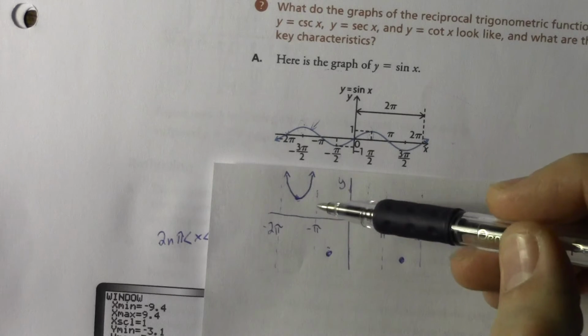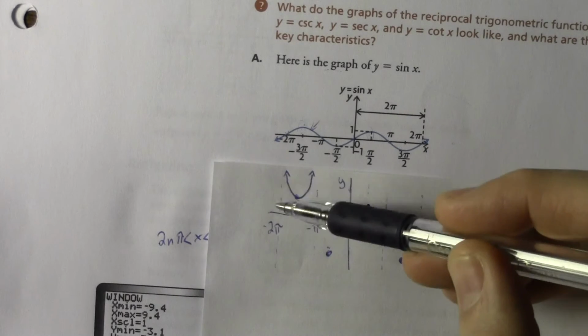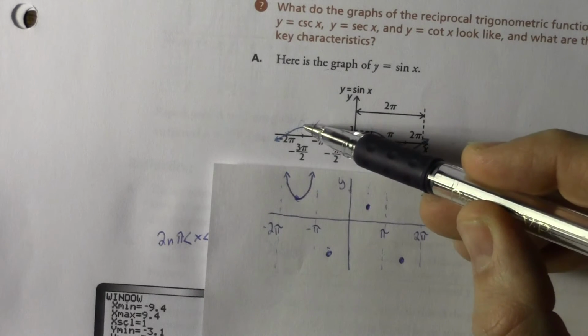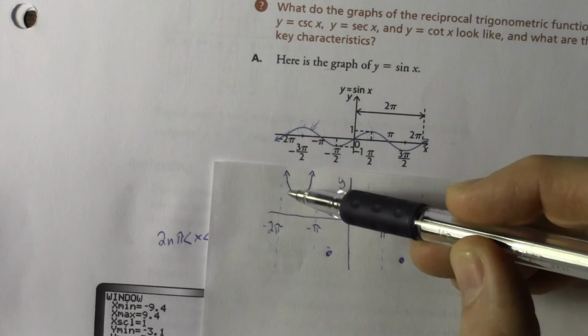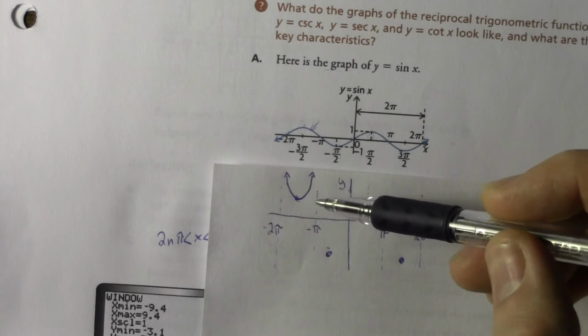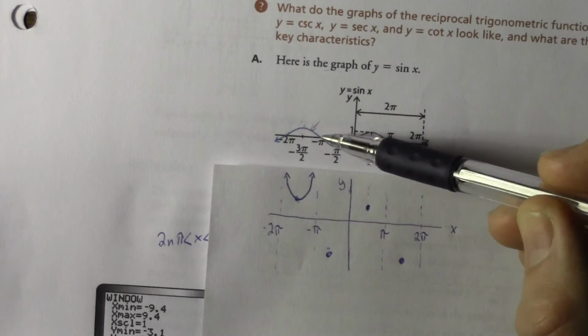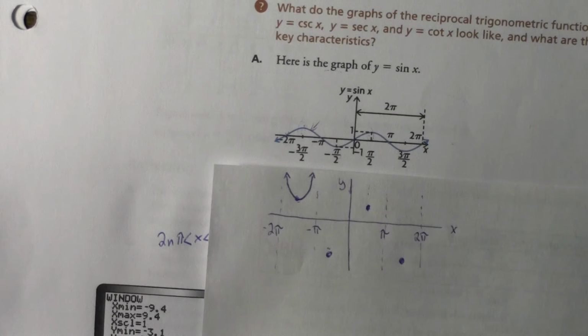This is a vertical asymptote. I cannot touch it. This is a vertical asymptote here. Can't touch. This is a minimum point because it's a maximum point. My values are positive. My values are all positive. The last thing to check would be increasing, decreasing. Decreasing, increasing. Do you get it?